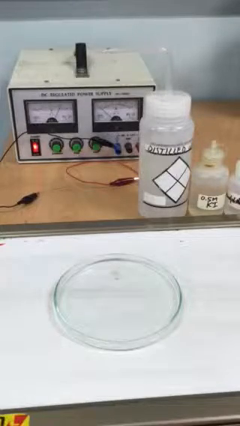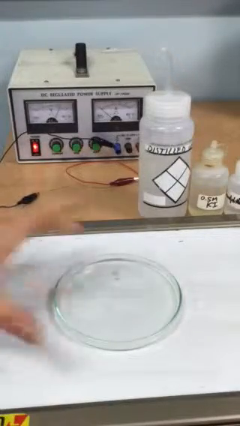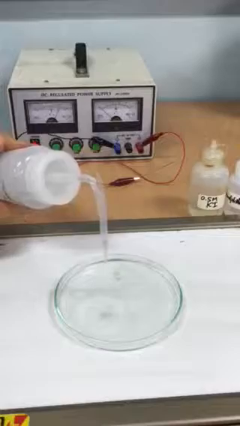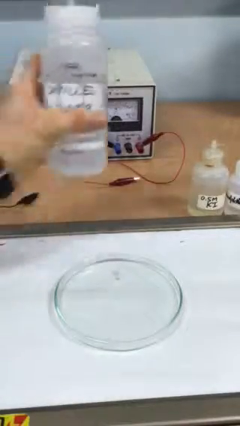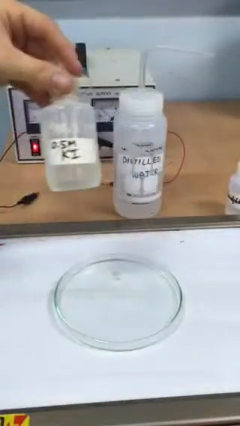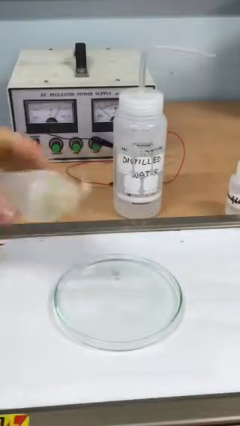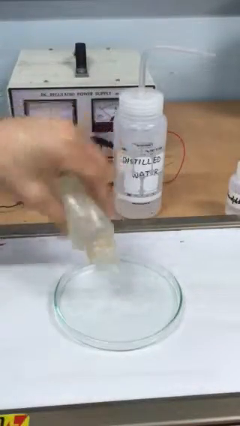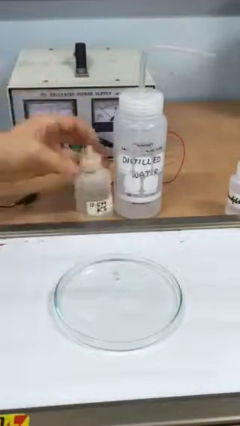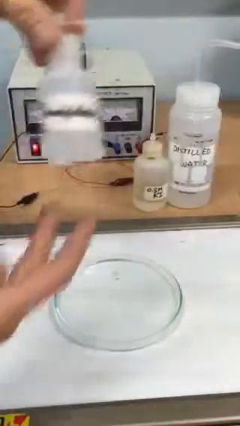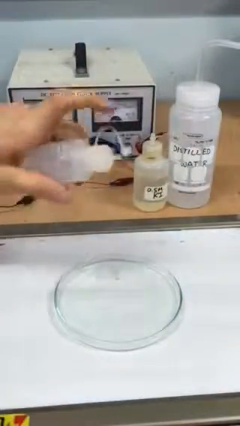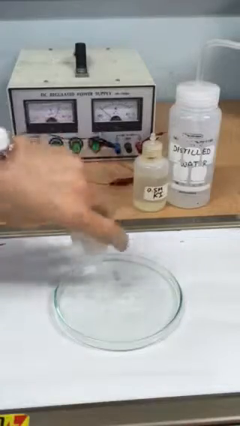So here I have some distilled water inside of this petri dish. And I also have some potassium iodide solution, half molar. Put that in there as well. I put more in there, but just showing you that it is in there. And I also have some phenolphthalein, some pH indicator. So I put that in there.